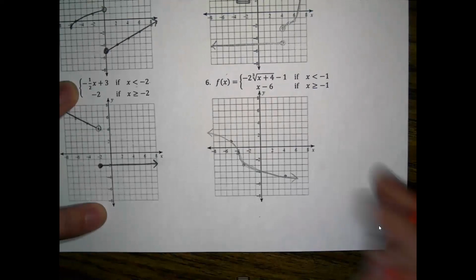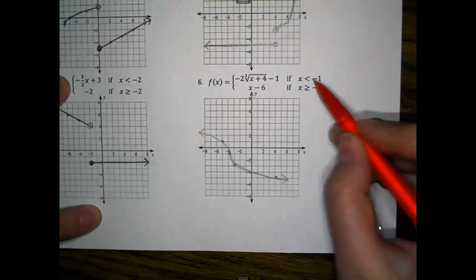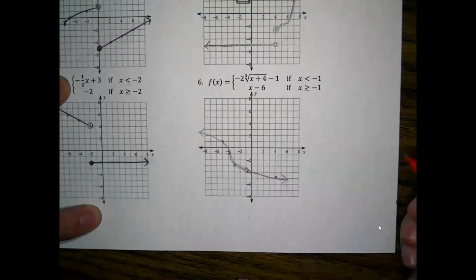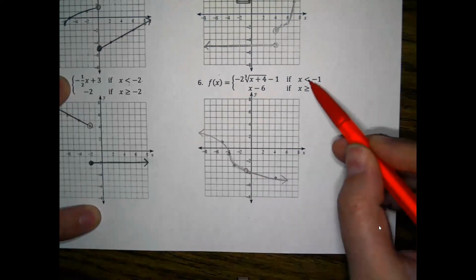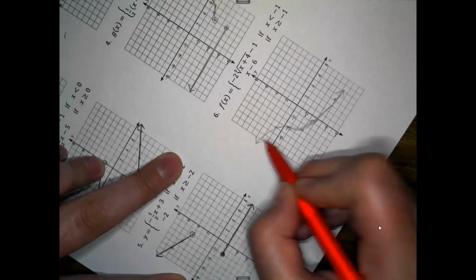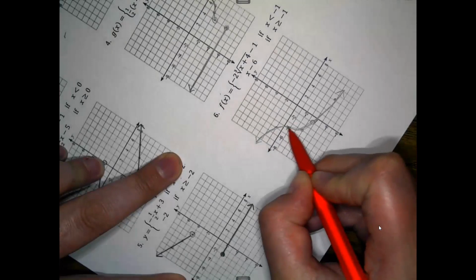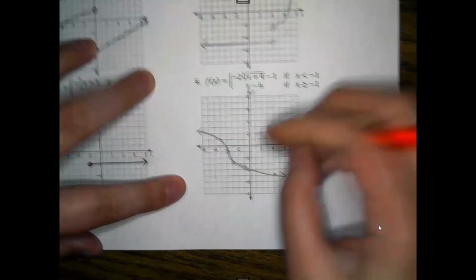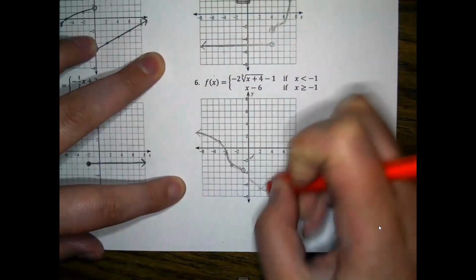Now it says here, this is to the left of -1. So I'm going to circle it at -1. Oops, somewhere right in there. Do not fill in the circle and make the part to the left of the circle darker. Okay. And then everything to the right of the circle needs to be erased.